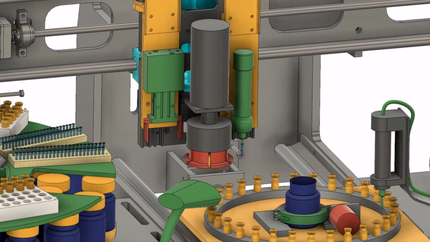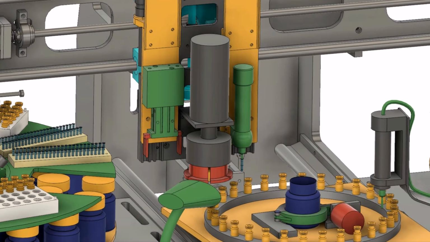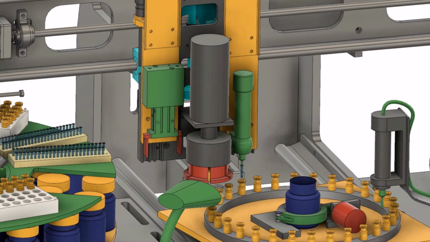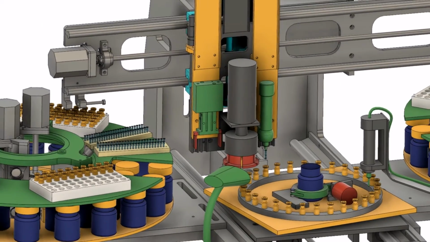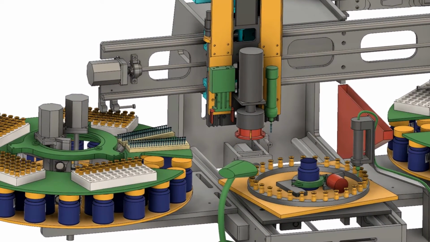Drops are placed into 2 of the vials. The syringe disposes of the used tip.